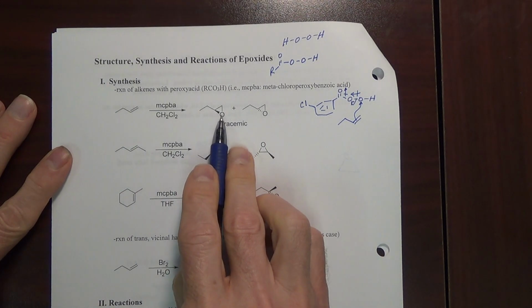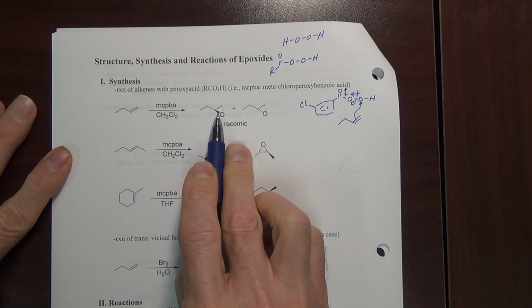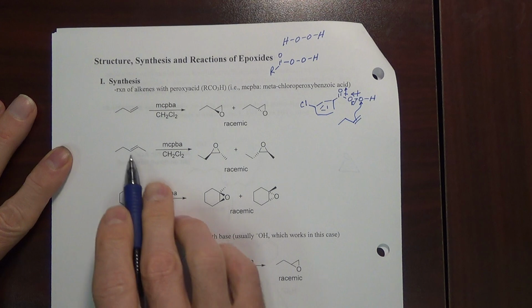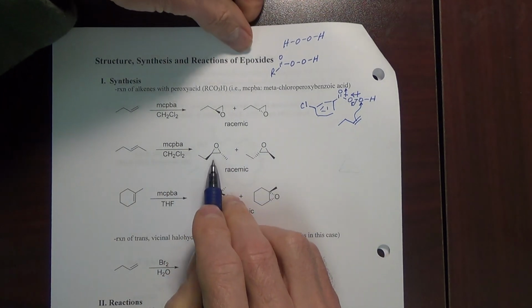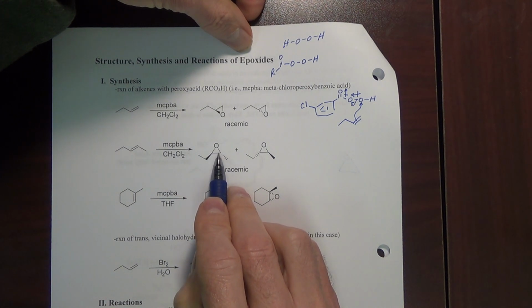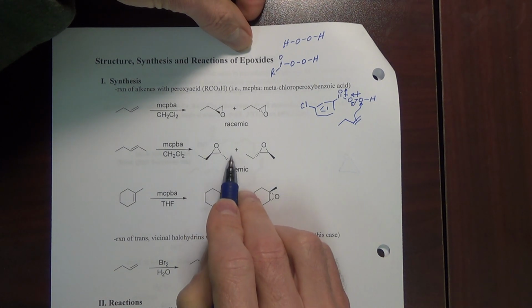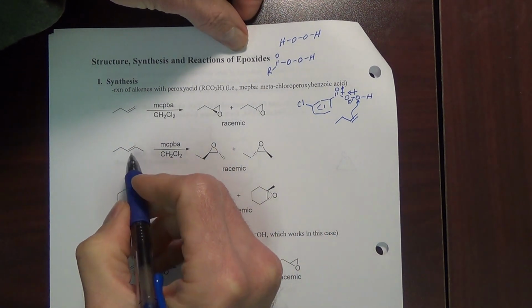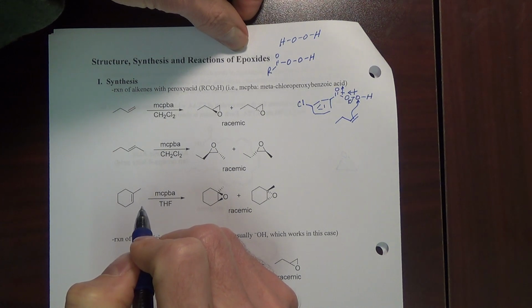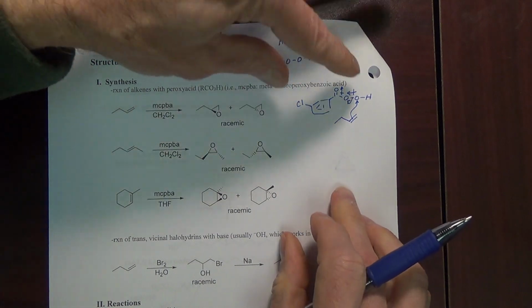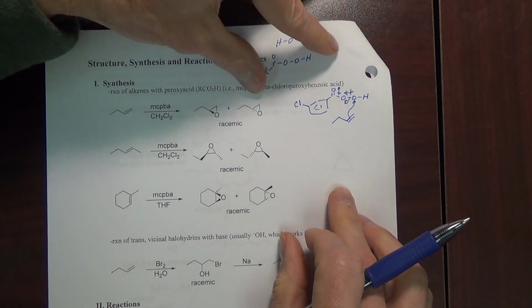Here, the chiral carbon is indicated with a dashed or bolded bond to oxygen. In this example down here, I show the oxygen-carbon bonds in the plane and the other groups either dashed or bold. We discussed this in Organic 1. Basically, this reaction is going to be stereospecific.